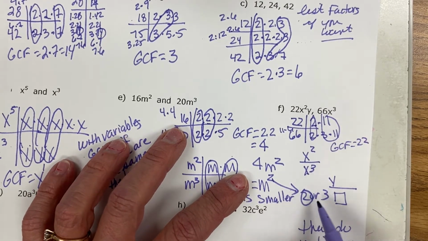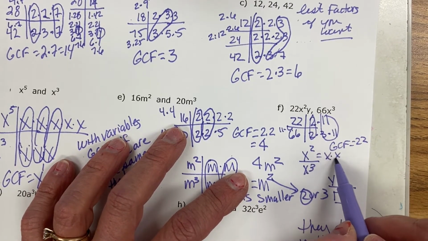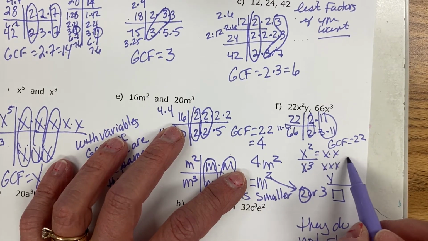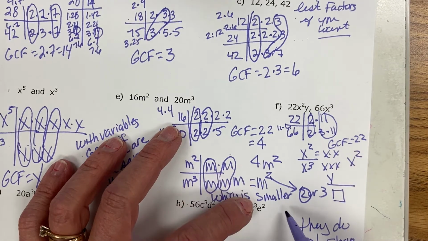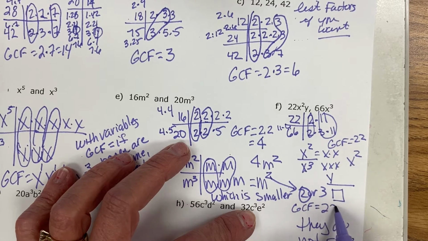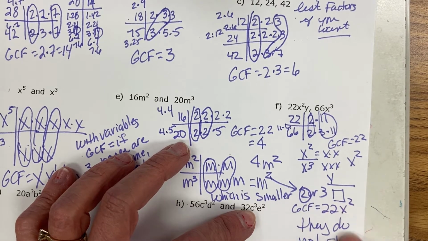We already talked about x times x, x, and x. We know it's going to be the smallest exponent, so that's going to be x squared. So our GCF is going to be 22x squared, and there is no y.